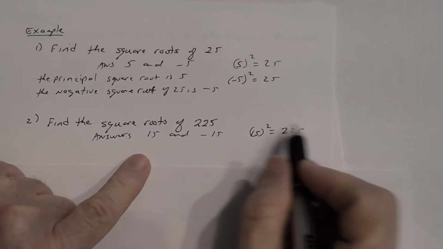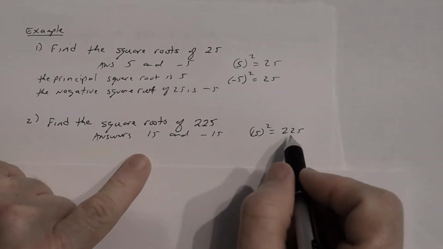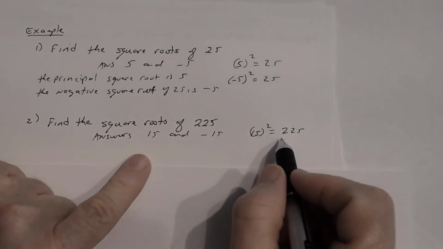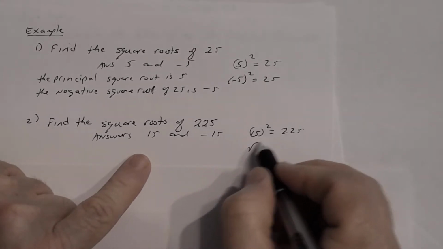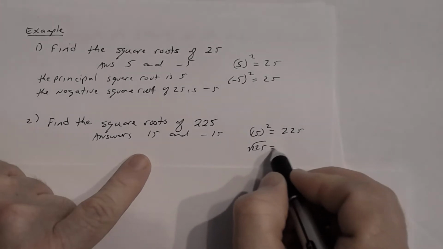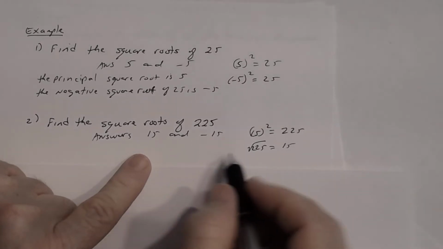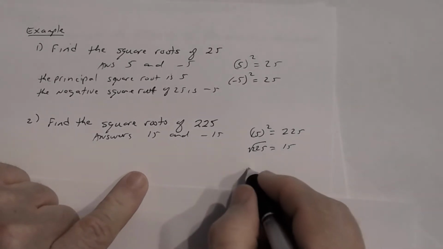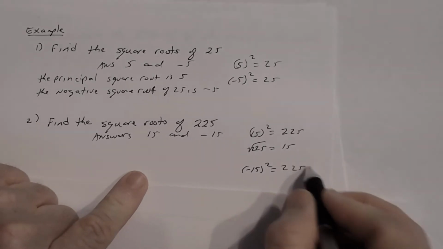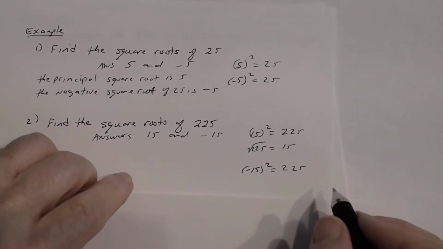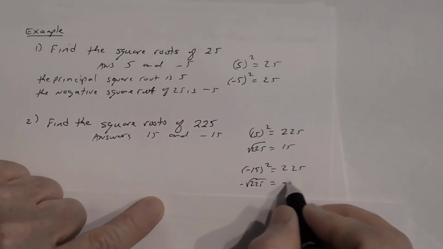So the square root is a reverse operation of squaring. If I square 15 and get 225, that means if I take the square root of 225, I will get 15 back. So in other words, the square root of 225 is going to be 15. Okay? And if I look at negative 15 squared, that is 225 as well. So that means if I take the negative square root of 225, I will get negative 15.